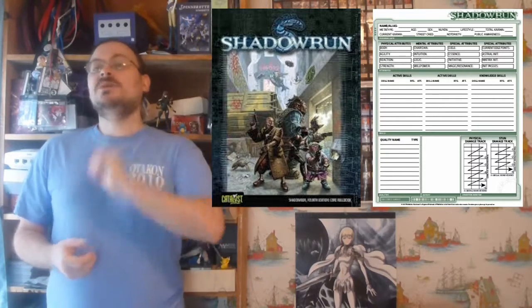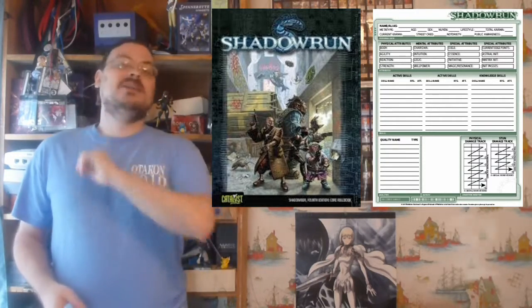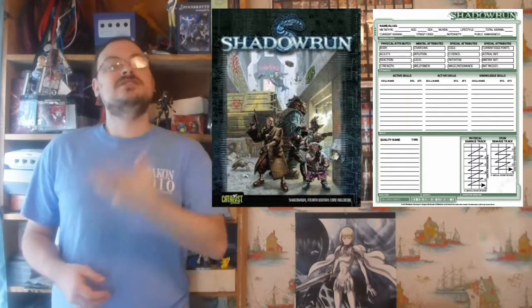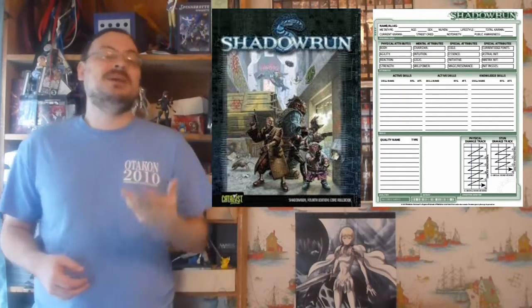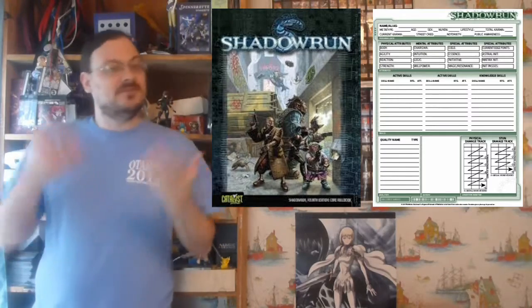But each dice pool will be treated separately. I would then roll drain, of course, and everything for each of those spells I'm casting. So I might get hit by drain from all of them if it really comes up.